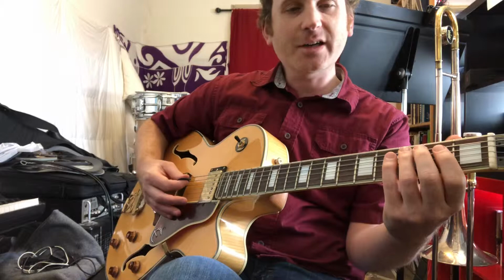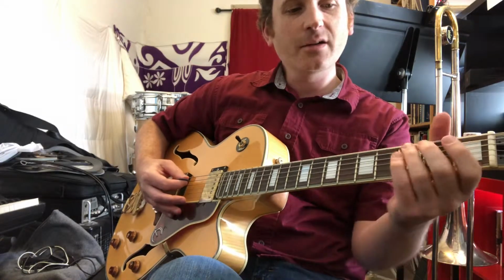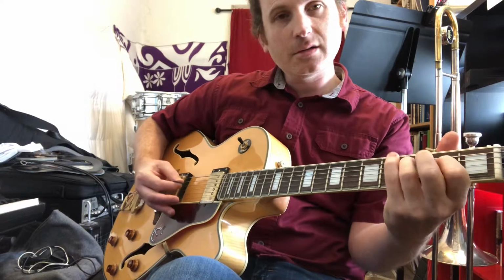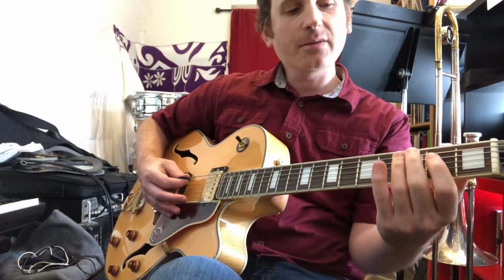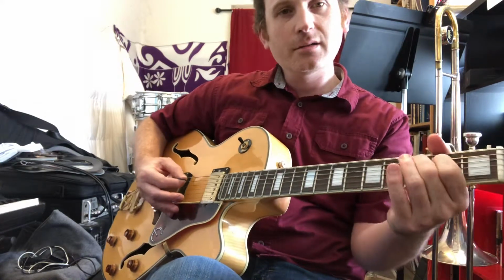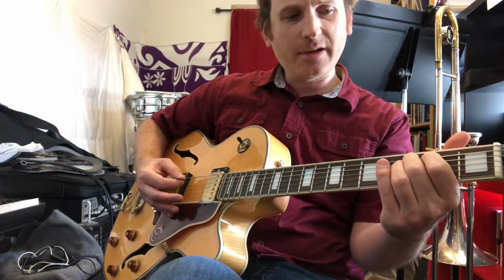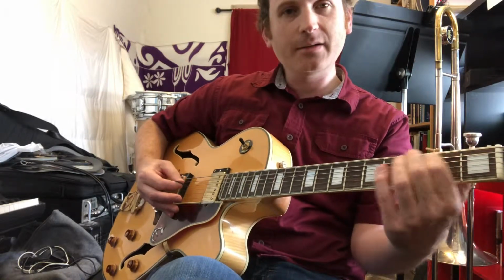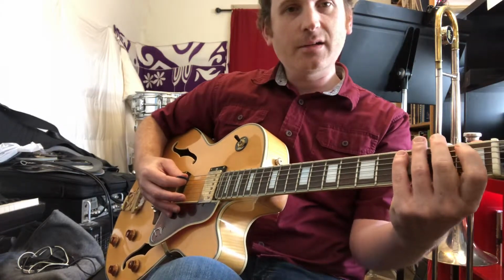But is it a whole different scale, or is it just an approach note going to 1, leading strongly to 1 by a half step from above? And then let's look at leading from below to 1. We might say, so that's harmonic minor, or is it? It's just half step leading up to 1. What if we did whole step?